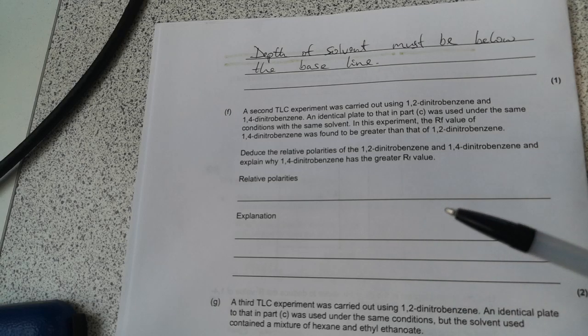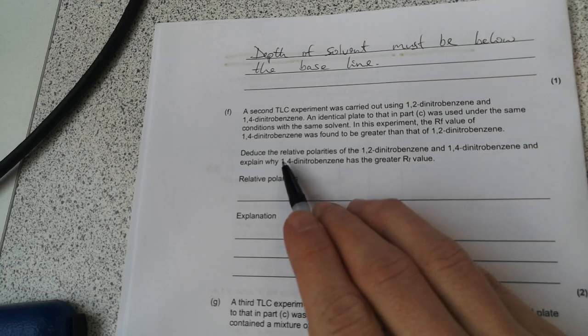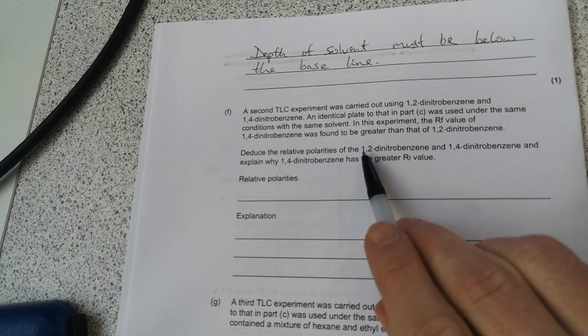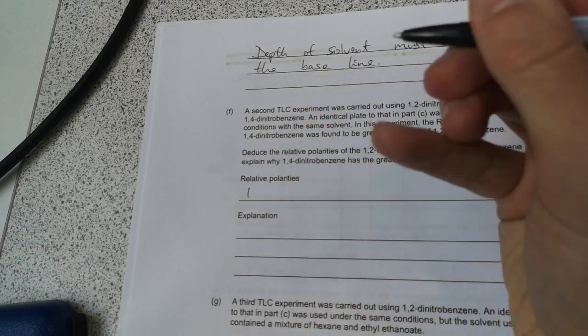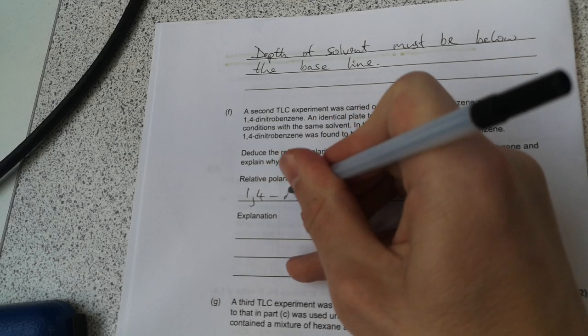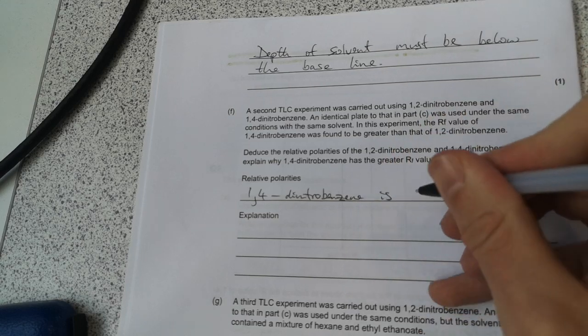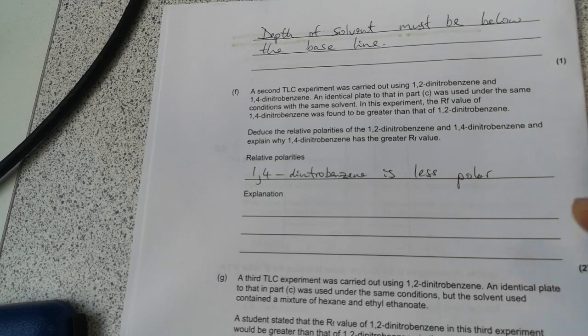Keep in mind that hexane is the solvent, right? So the further up you travel the plate, the stronger your affinity for the solvent. In this case, the solvent was non-polar. Therefore, the 1,4-dinitrobenzene is more non-polar. Okay? You can answer it like that, or you could answer it as an alternative. You could say that 1,2-dinitrobenzene is more polar. Either or. Okay? So we could say this then: 1,4-dinitrobenzene is less polar.